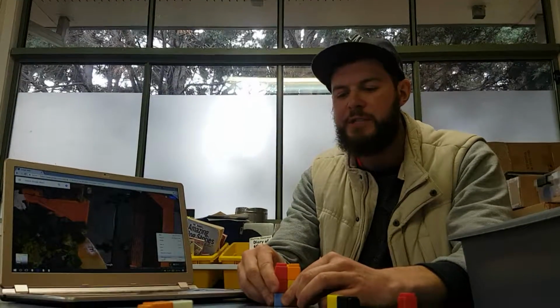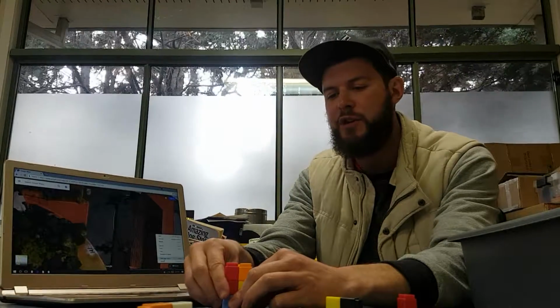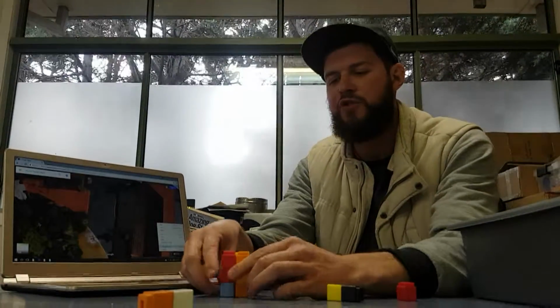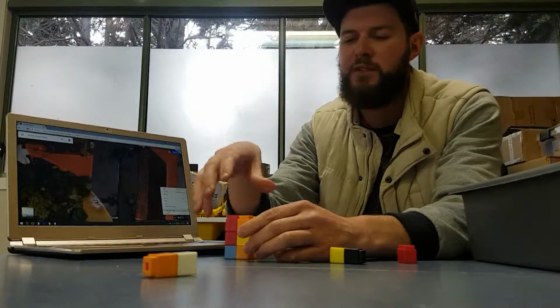So, for this lesson, we're going to get some graph paper, and we're going to use these unifix cubes, and I want you to create some of your own shapes and draw them on the graph paper and see if you can draw it from the front view, the side view, and the top view.